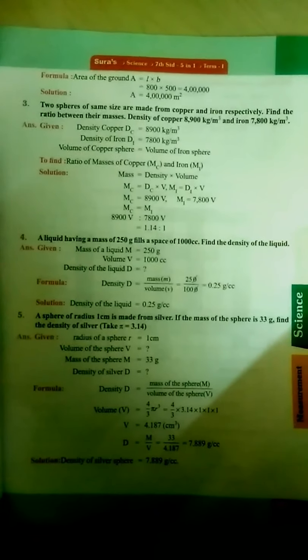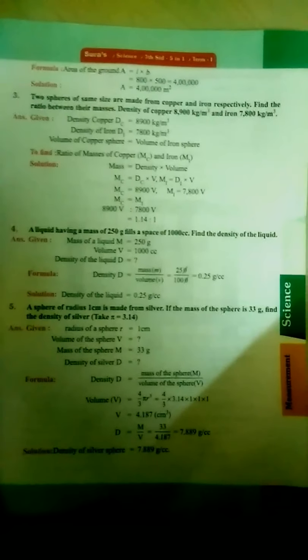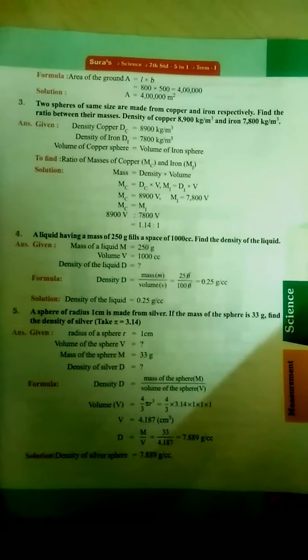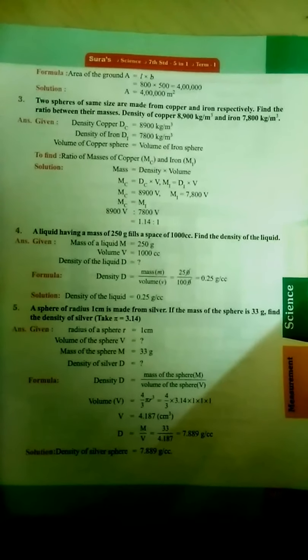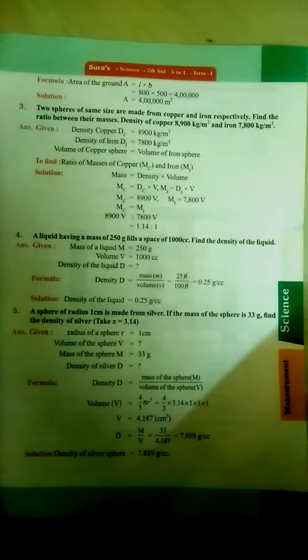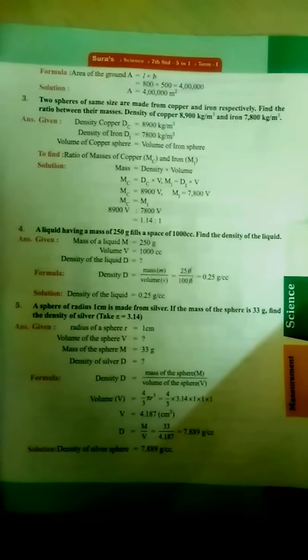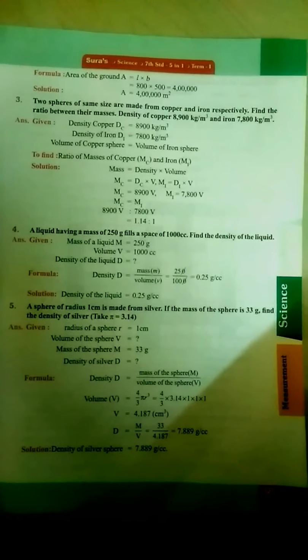And the third question: two spheres of the same size are made from copper and iron respectively. Find the ratio between the masses. The density of copper is 8900 kilogram per meter cube and of iron is 7800 kilogram per meter cube. You are given two values, mass and density.